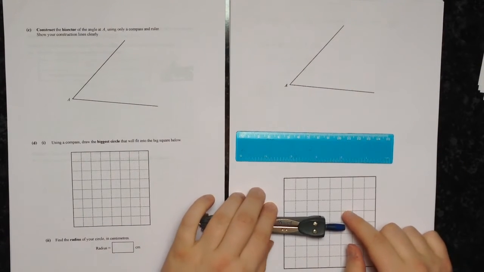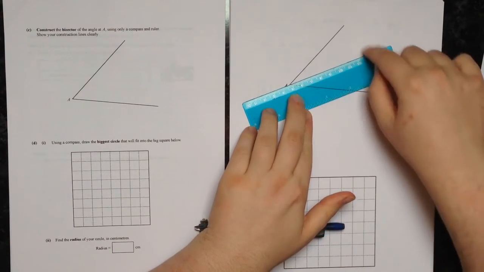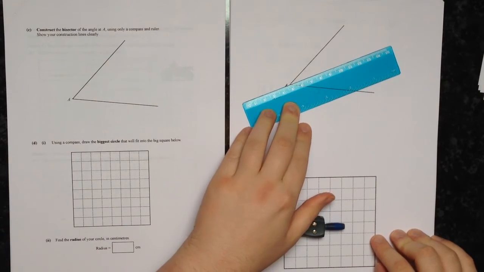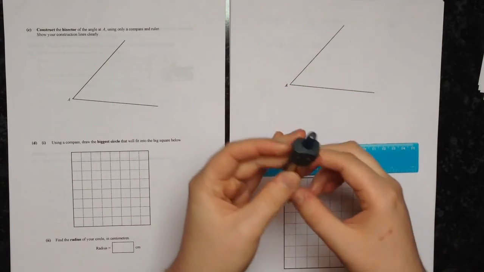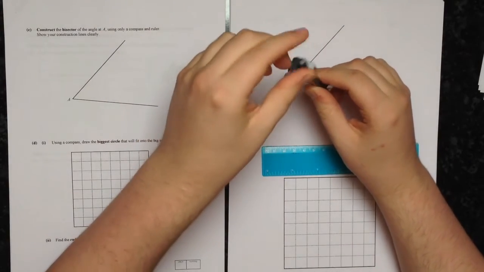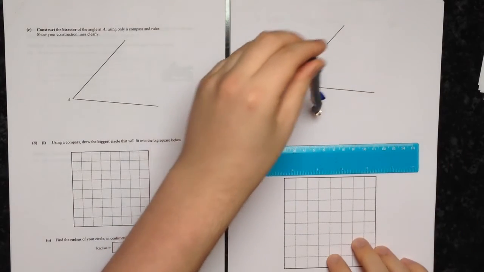So what that means is we want to construct the exact middle of this angle. So we want to be able to split this one big angle into 2 smaller angles, each of which is half the big one. So to do that, we take our compass, and at any distance we just put the point on the point of the angle.